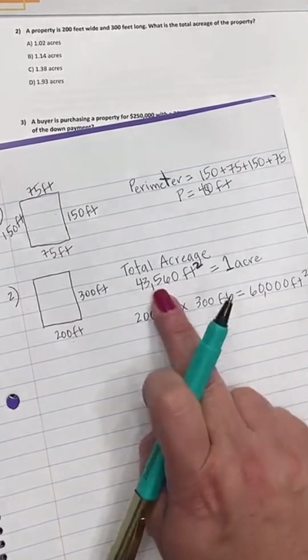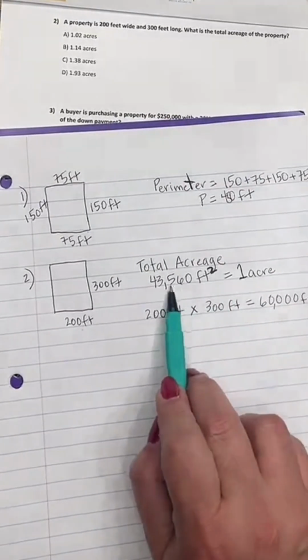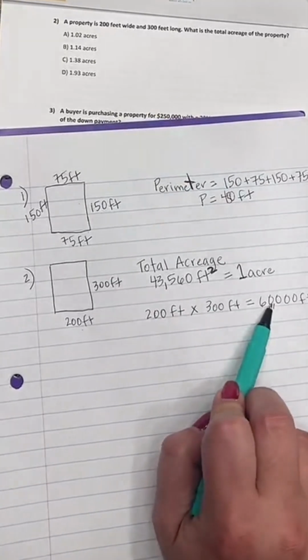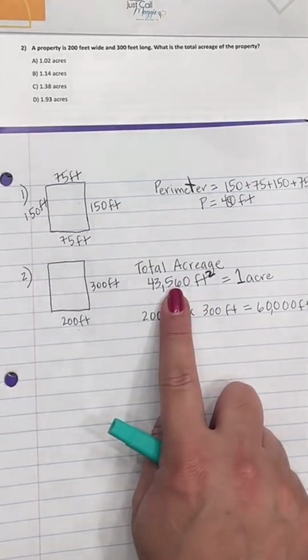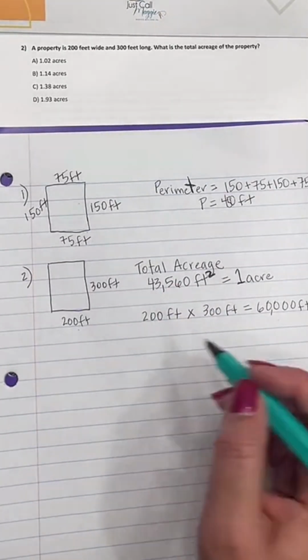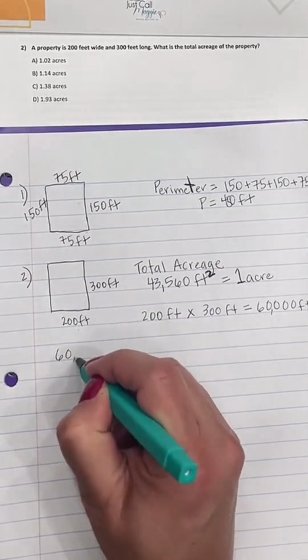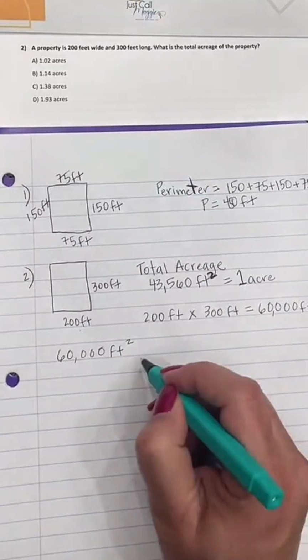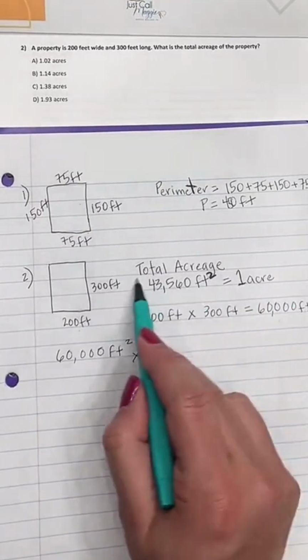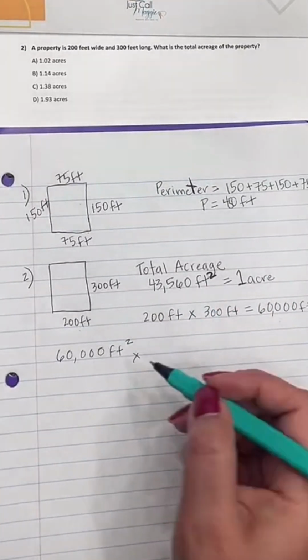Okay, so now that's how many feet squared there are. What do you think we're gonna have to do next here to find how much acreage there is in this property? We gotta convert this into acres. All right, so what we'll do is just divide. So we have 60,000 feet squared, right? Let's multiply this conversion. These have to be diagonal.